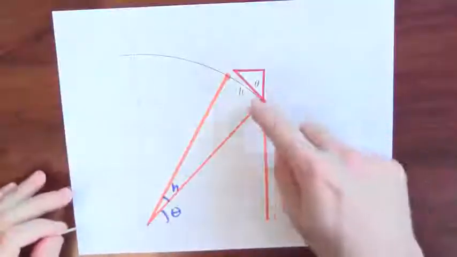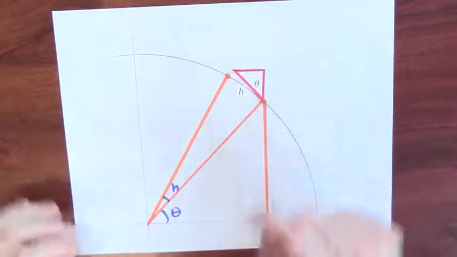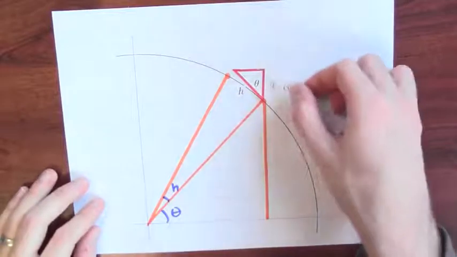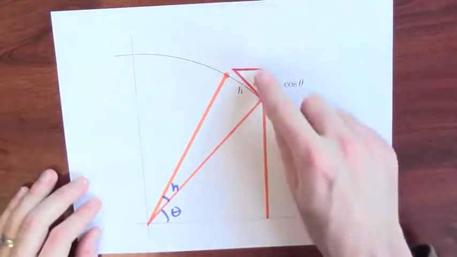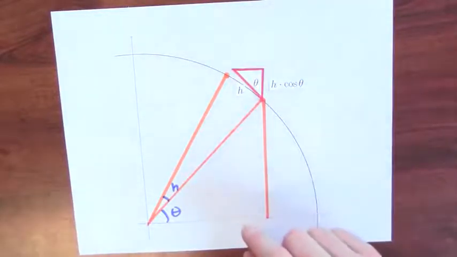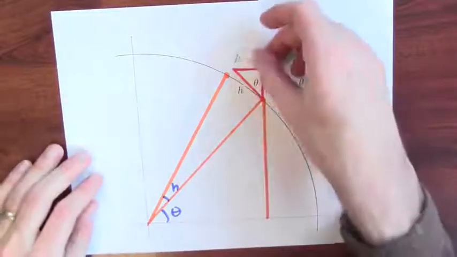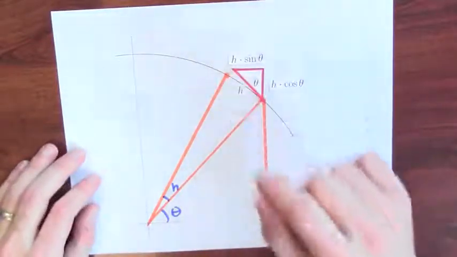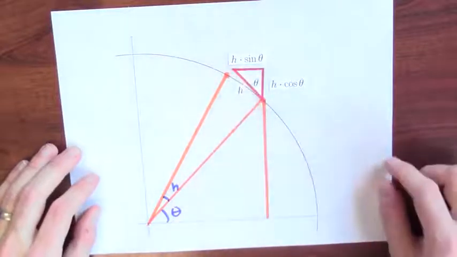Now that I know the length of the hypotenuse and the angles in that right triangle, I can use sine and cosine to determine the side lengths of the other two sides. So I've got a little tiny right triangle, hypotenuse h, that angle there is theta, and that means this vertical distance here is h times cosine theta, and the horizontal distance of that little tiny red triangle is h sine theta.